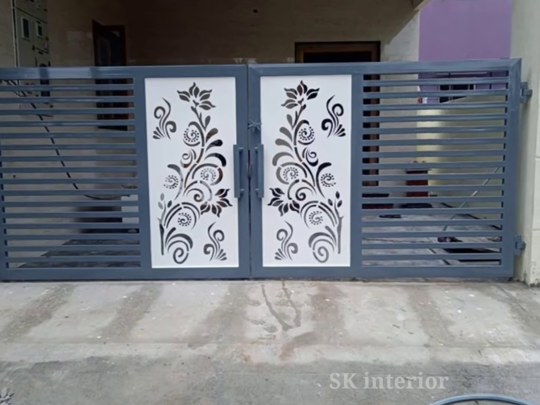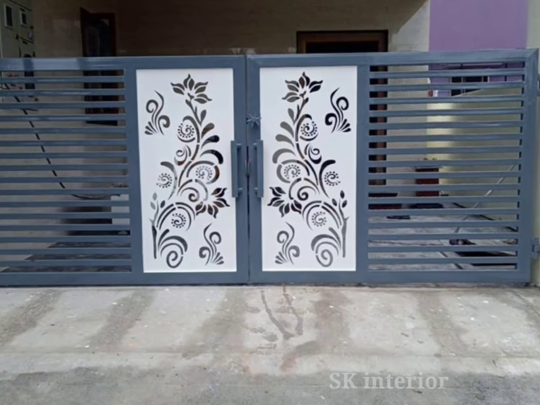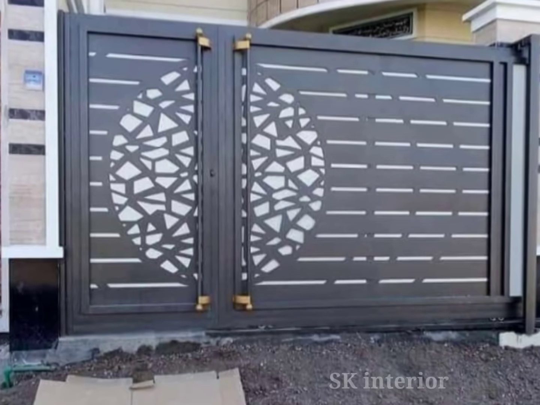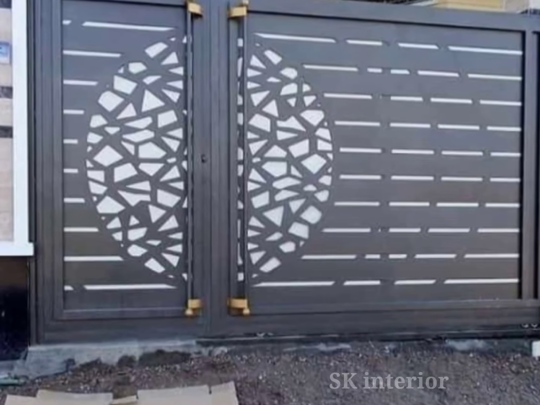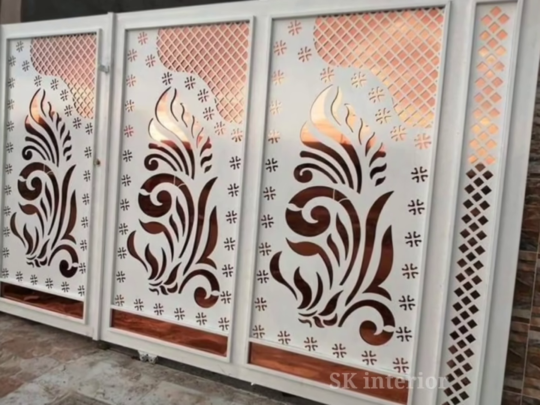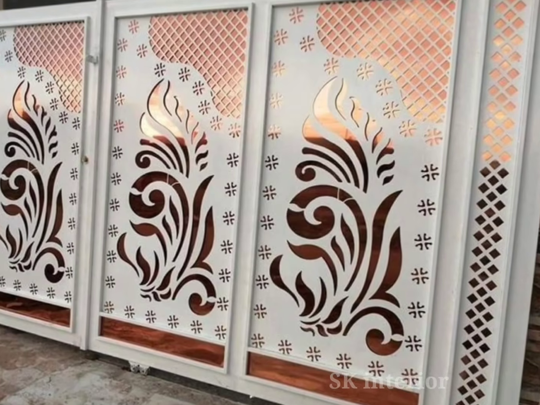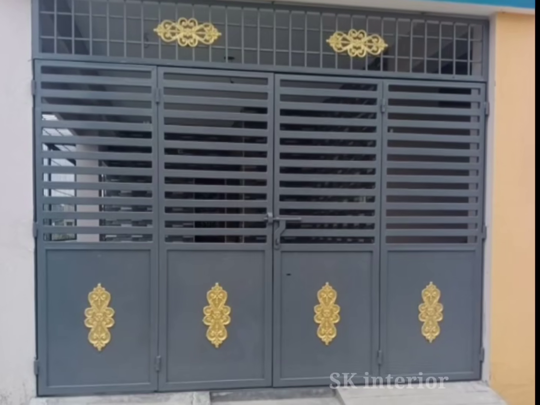And ninth one is the glass and metal combination gates. The price range starts from 1500 to 3000 per square foot. The features are sleek, contemporary and visually appealing. Its popular uses are premium homes and modern commercial spaces.